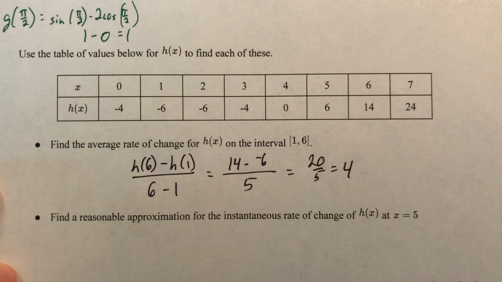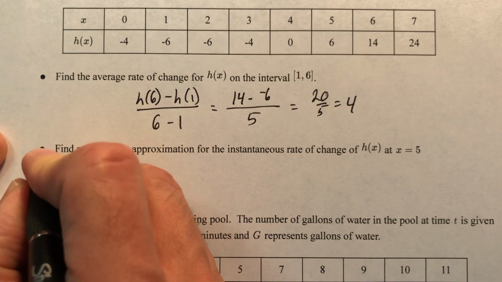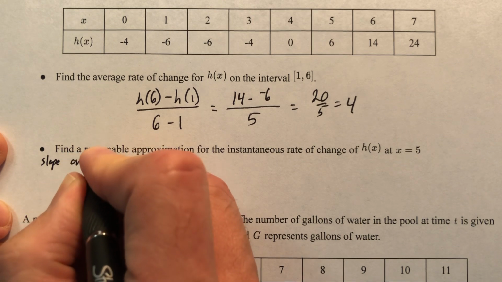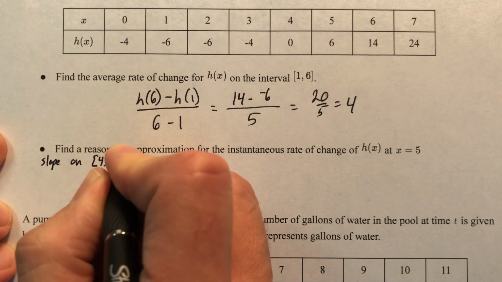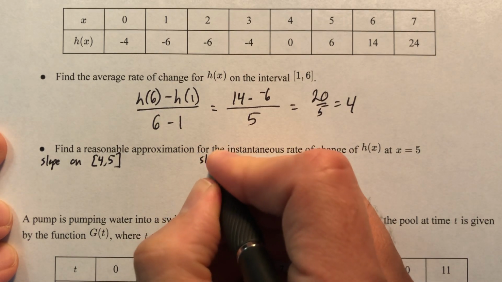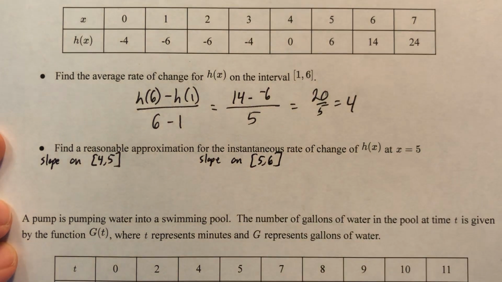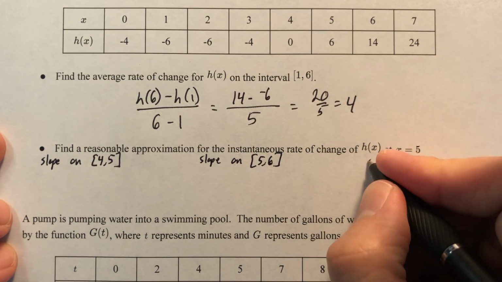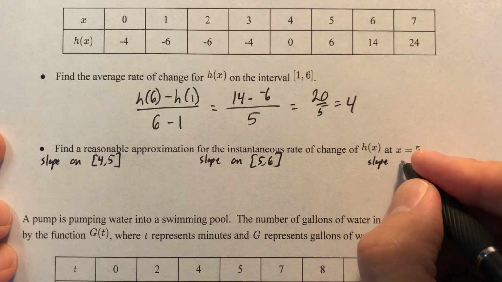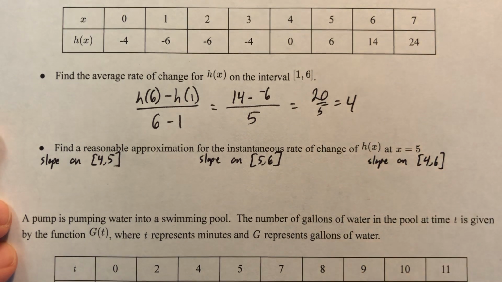So I'm going to do this one 3 different times. I'm going to find the slope on the interval from 4 to 5, and that could estimate what happens at 5. I'm going to find the slope on the interval from 5 to 6, and that could estimate what happens at 5. And I'm also going to find the slope between 4 and 6, the slope on the interval from 4 to 6. And that has 5 in the middle of it.